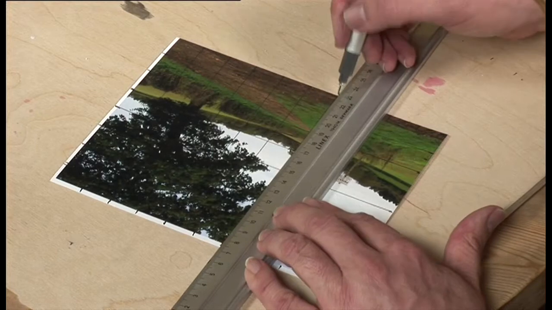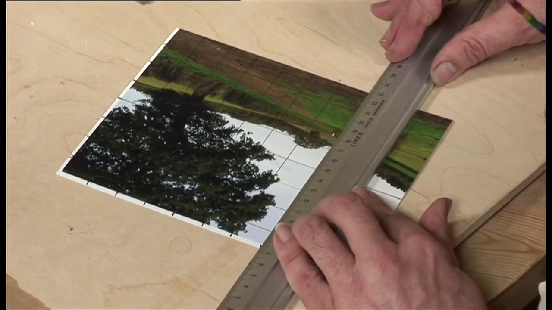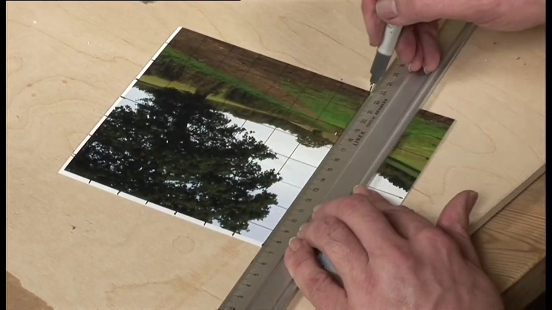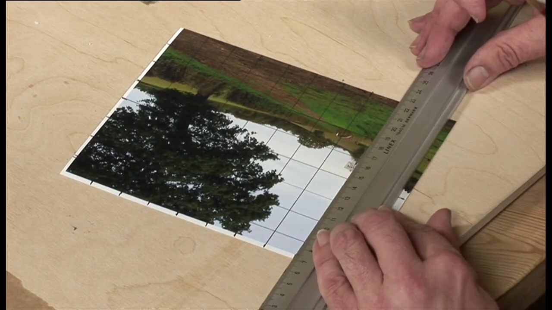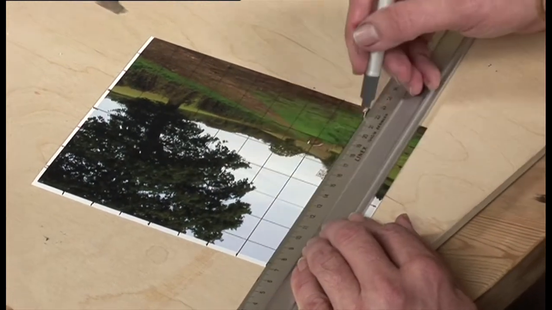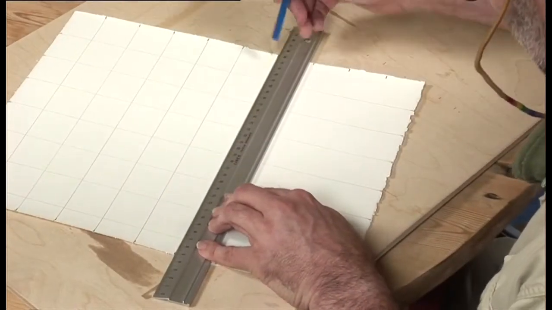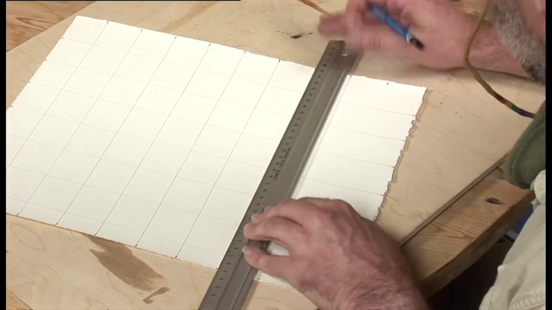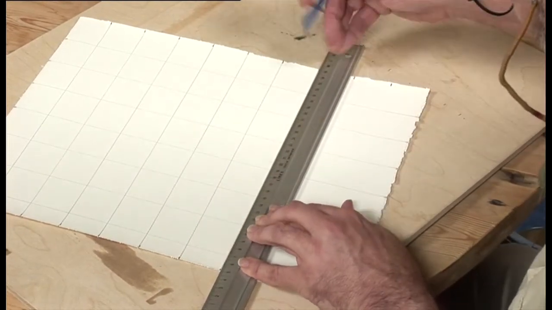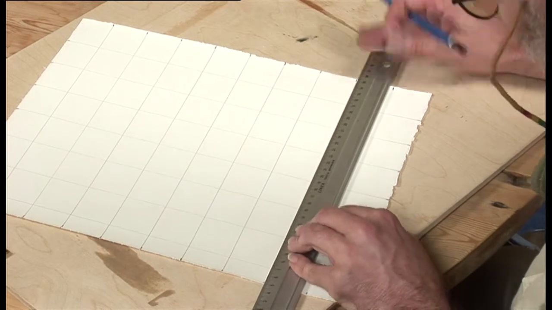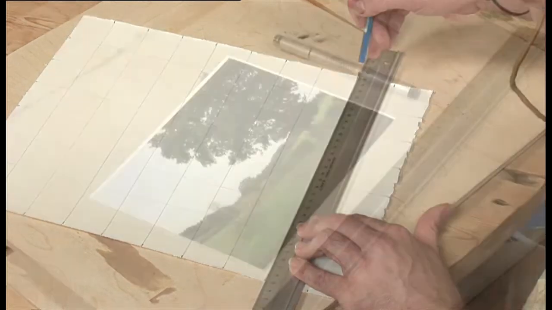This technique is called gridding or gridding up and involves drawing a grid of evenly spaced vertical and horizontal lines to create corresponding squares on both the image and on your watercolour paper. When making your sketch, you then simply transfer the detail from the original to the blank paper one square at a time, which is much easier than drawing the whole thing freehand.